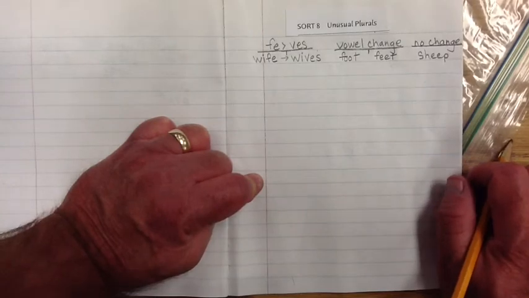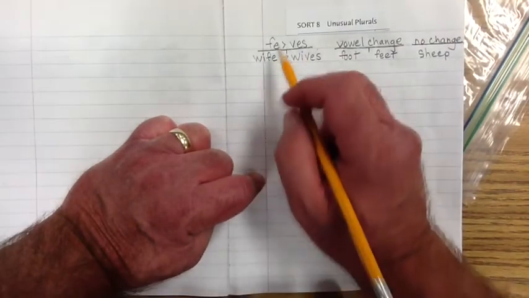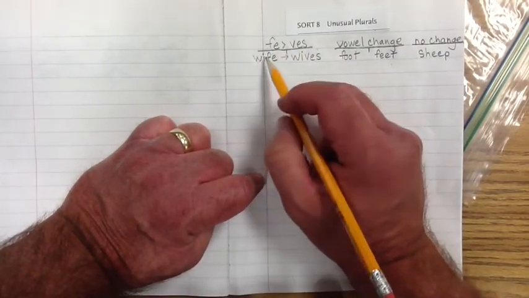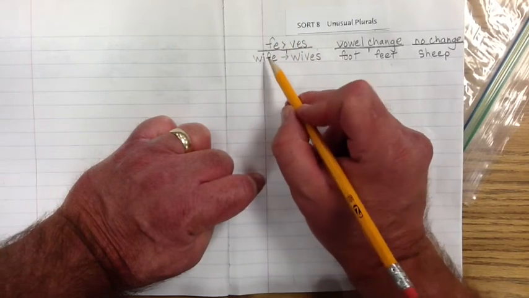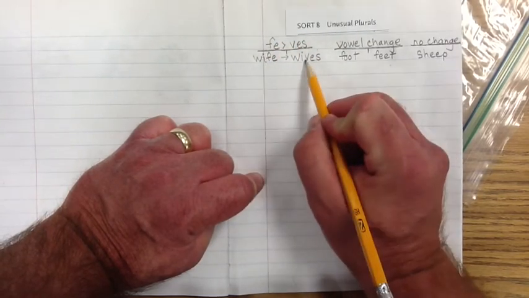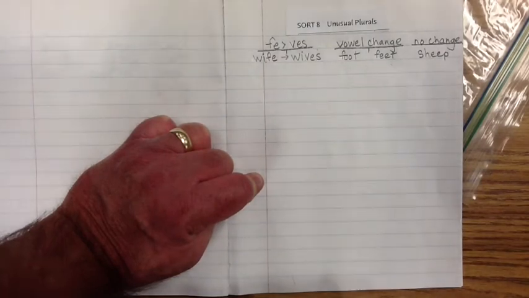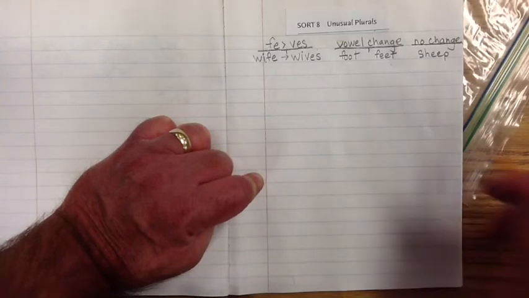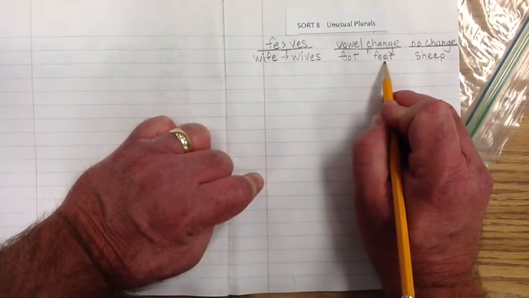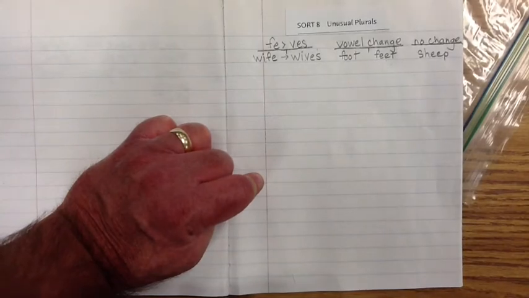So I've given you an example of the FE to VES. From the example was wife, one wife, to multiple, which would be wives, more than one. And then we have vowel change. That goes from foot, 1 foot, to 2 feet. And then we have the no change.